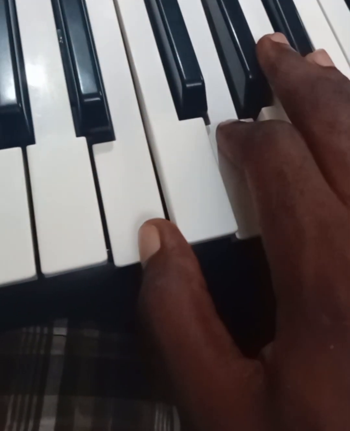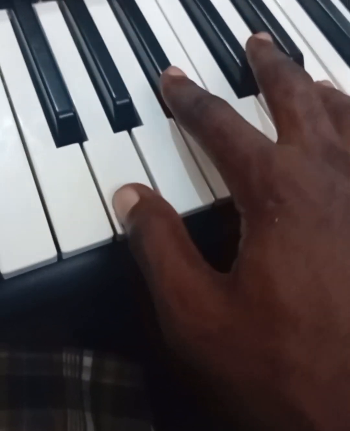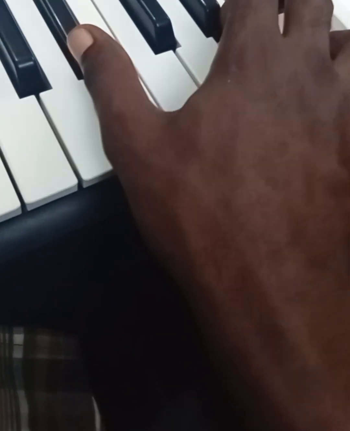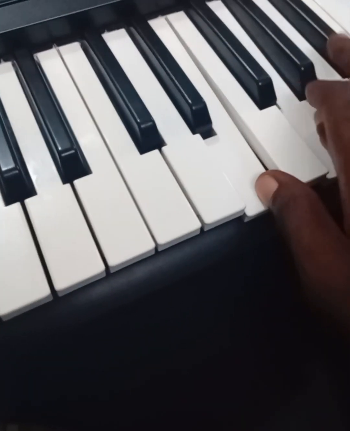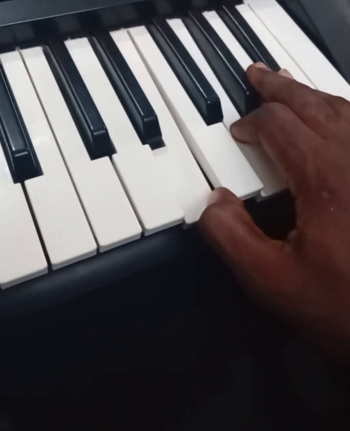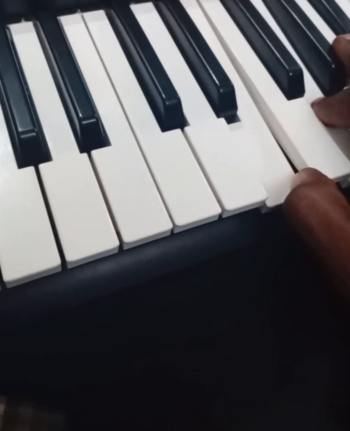This is the major chord of Ti, and this is the first inverse of Ti, and this is the second inverse of Ti. You now move back to the major chord, which is the last chord of Ti on most keyboards.